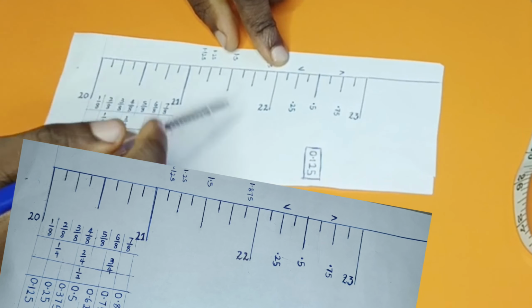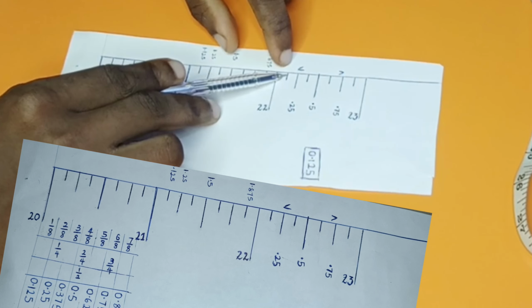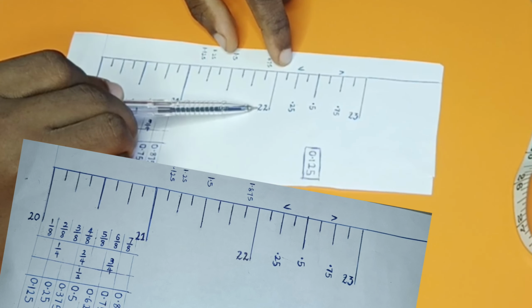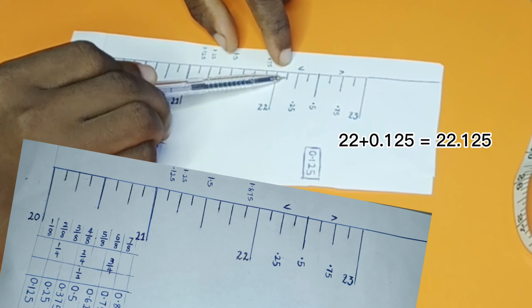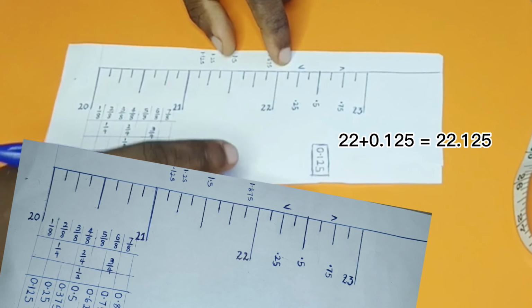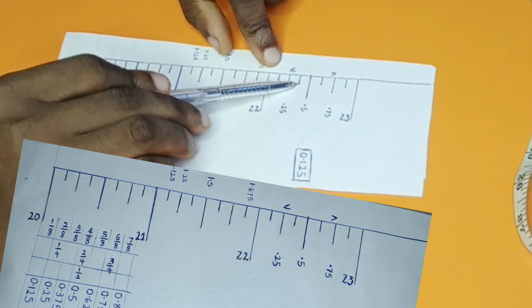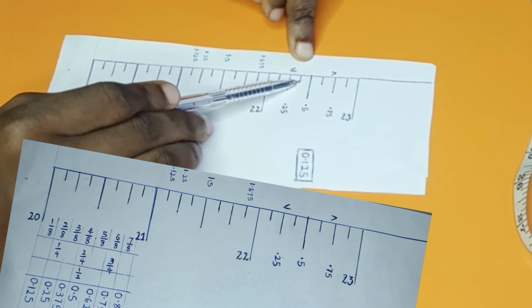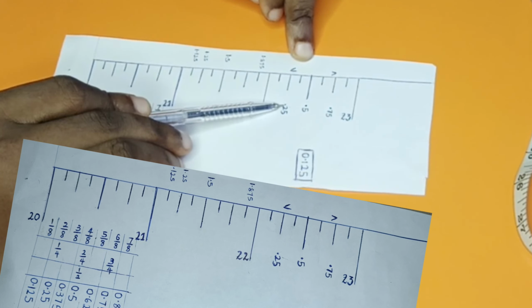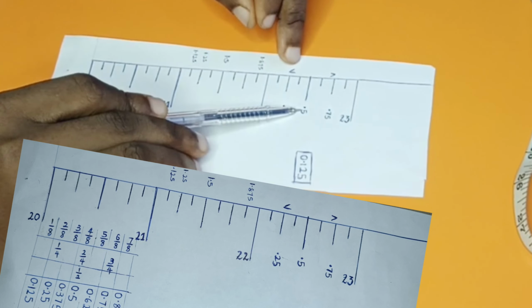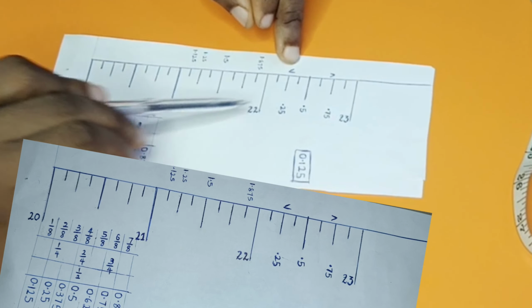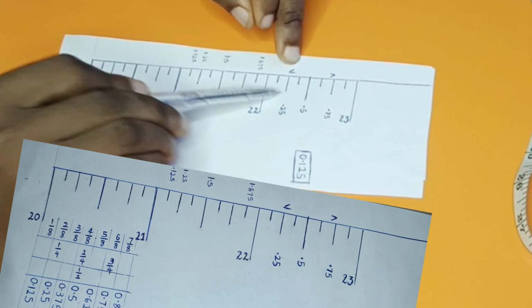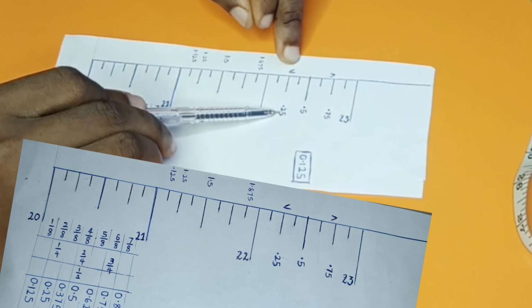So what you now do is, okay, this line is here, 22, plus 0.125 is 22.125. That is all. And assuming it fell here, your client's body measurement fell here. Of course, you know that this place is already 0.25. The lesser part from your middle one is 0.25. So you know that this place is 22.25.